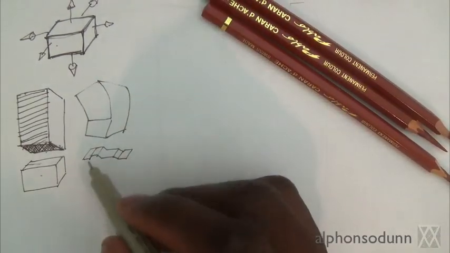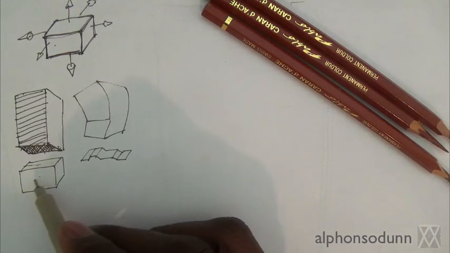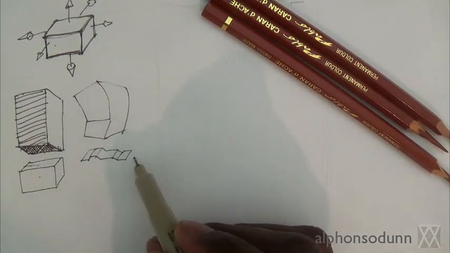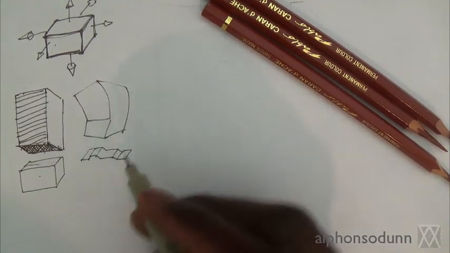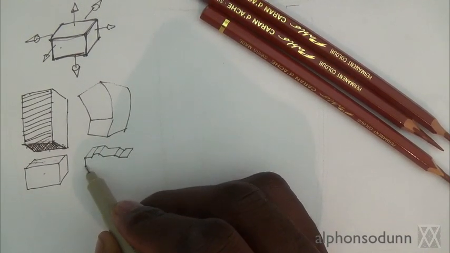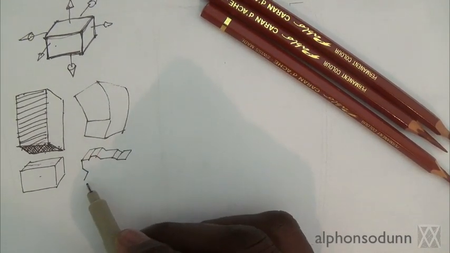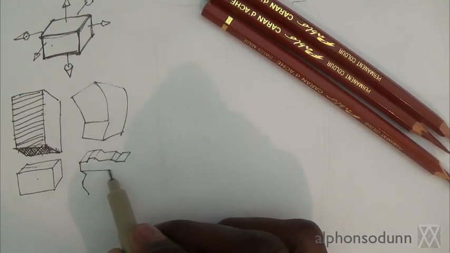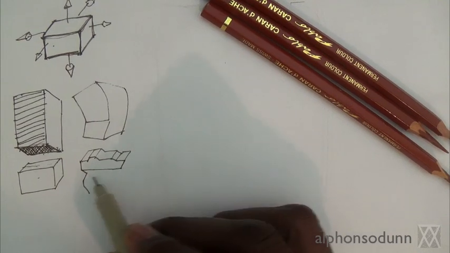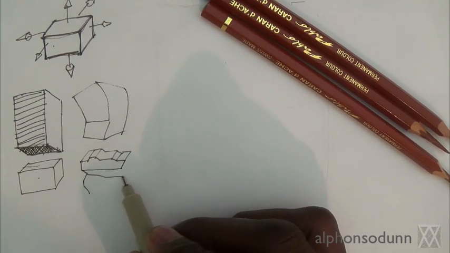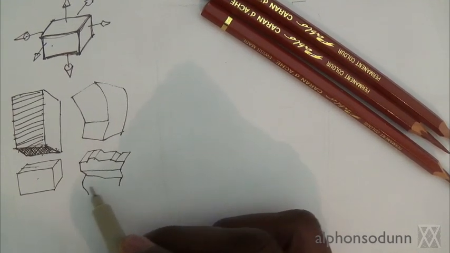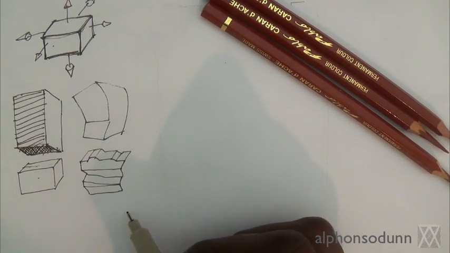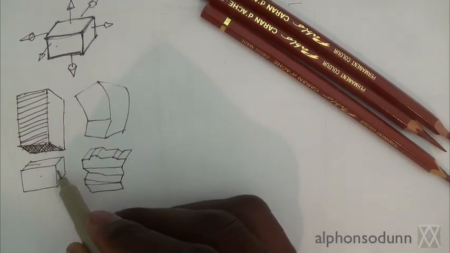So this major plane has been broken up into minor planes. I'm going to break up this plane as well. So it may look something like this. See that? And then even this side, I'm going to break up this plane.